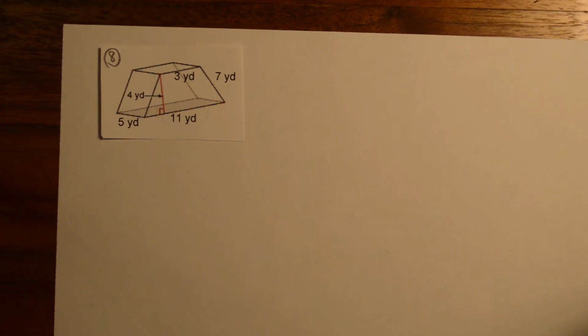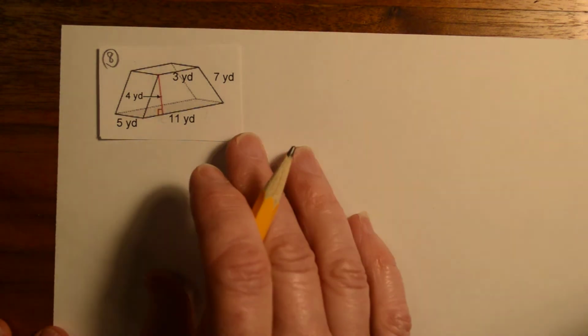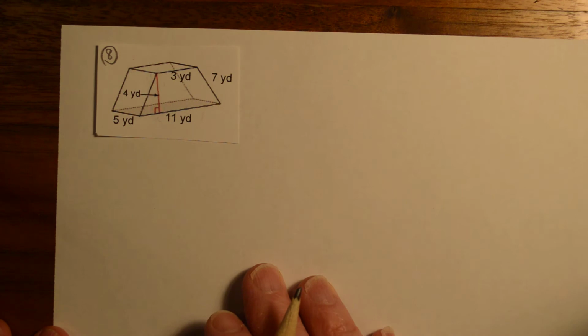Okay, let's try number 8. I'm saving number 6 for last because I think it's the worst one. So hopefully you'll start to feel more comfortable by the time you get to that last one. All right, so here we have a trapezoidal prism.